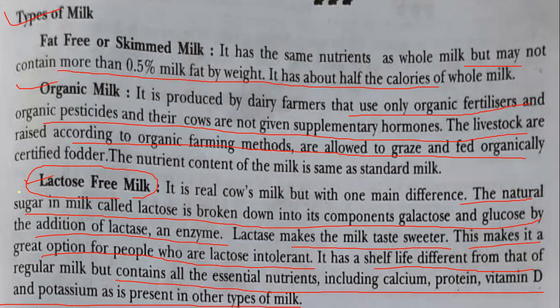Organic milk is obtained from cows which are totally fed on organic material. No use of pesticide, herbicide, or any chemical-based thing. So whatever food the cows are getting is totally organic. Okay, and whatever medicines and other things are there are totally organic-based. Hence the milk obtained from such cows is called organic milk.